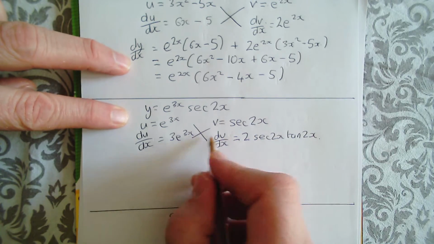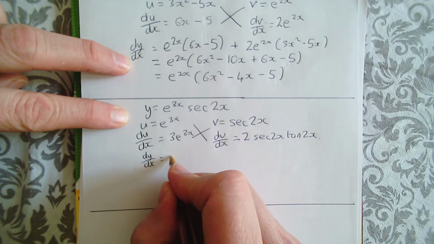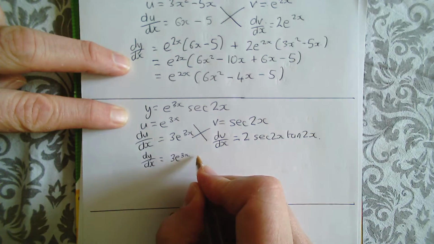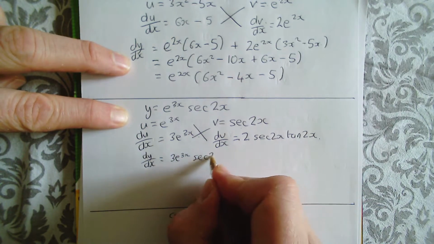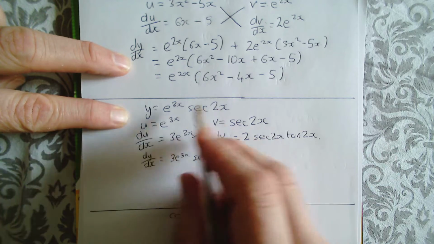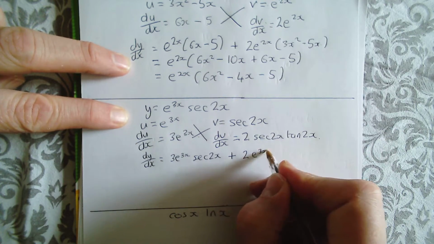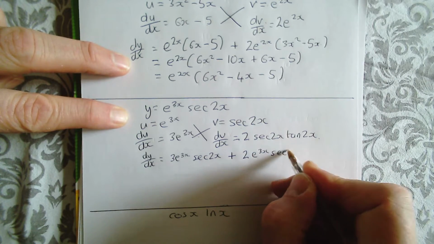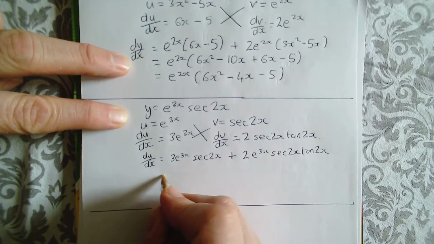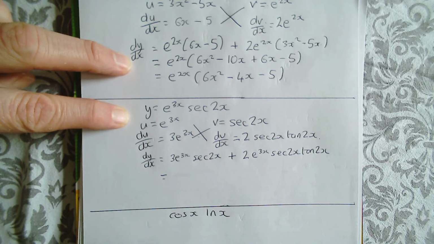Now we do this. dy/dx equals 3e to the 3x multiplied by sec 2x plus, we've got two lots of all of this, two lots of e to the 3x multiplied by sec 2x tan 2x. Well, that can be simplified for the same reasons again.